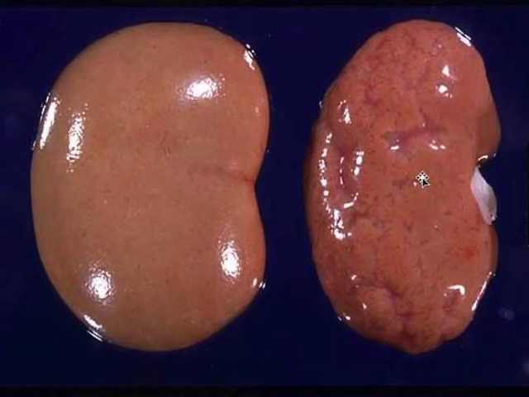You can see it in pet rabbits, rabbits from the pet store. And when I first started as a resident, we routinely saw this in the laboratory animal colony rabbits at the Armed Forces Institute of Pathology, but I haven't seen this probably in 20 or 25 years because the producers of the rabbits got hip to this very quickly, and that it was interfering with research.